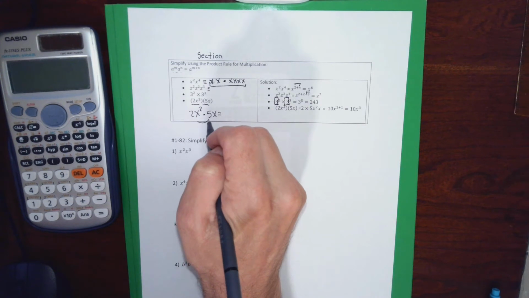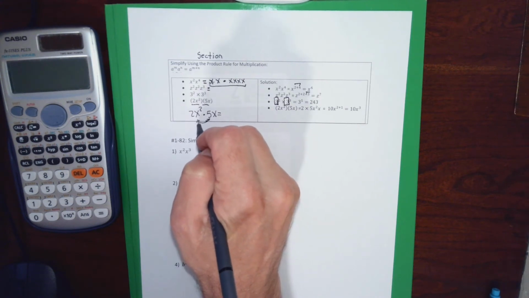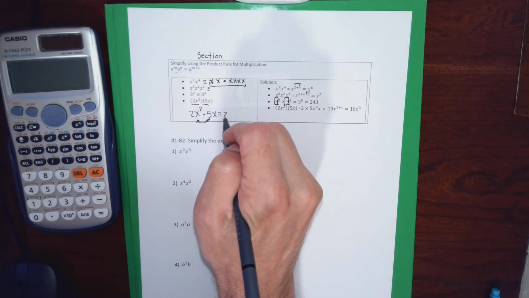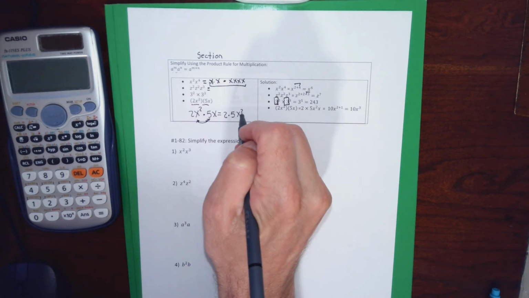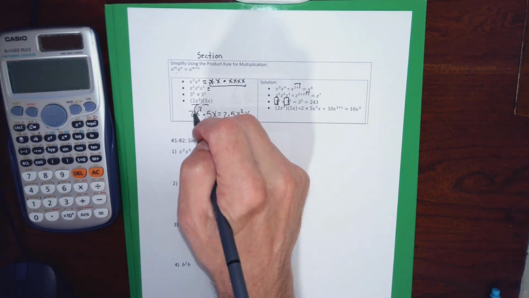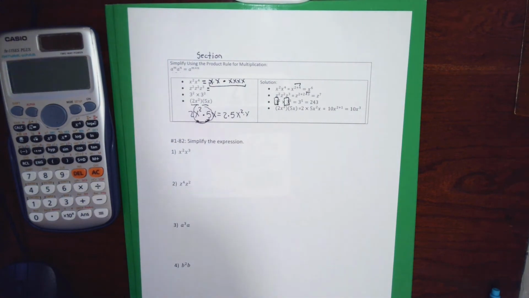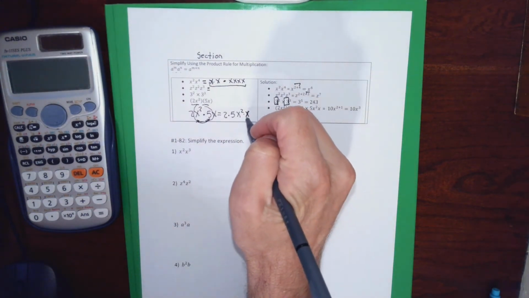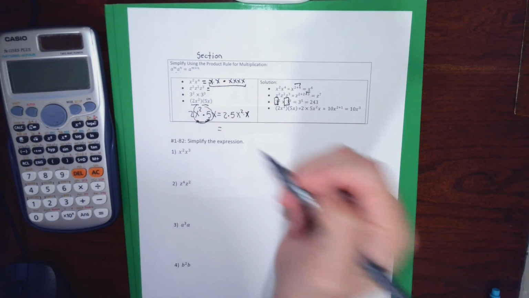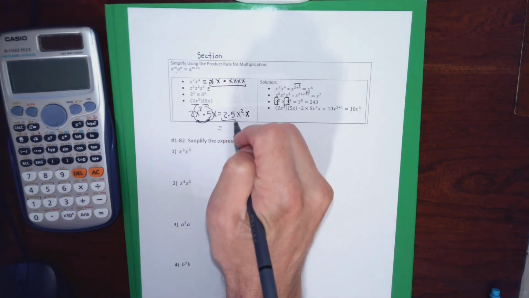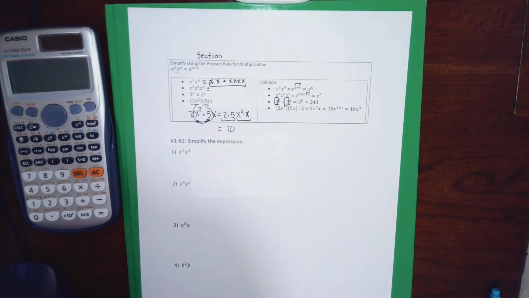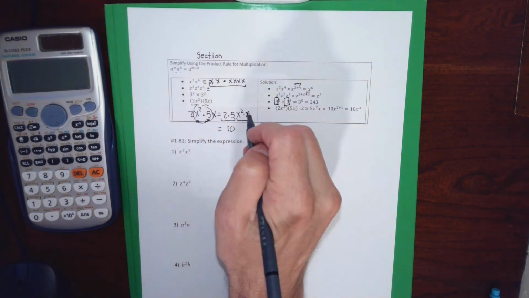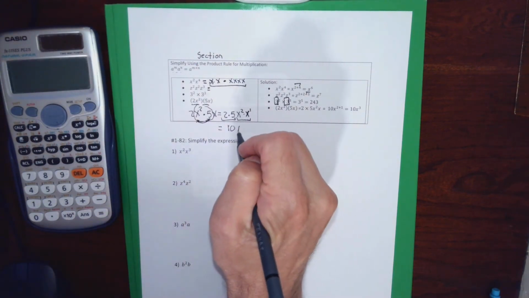And then because multiplication is commutative, meaning I can switch the order of multiplication, I can rewrite this as 2 times 5 times x squared times x. Then I have generic coefficient multiplication of 2 times 5, and multiplying using the product rule for multiplication, meaning if I'm multiplying factors that have the same base, you add the exponents and fix the base.